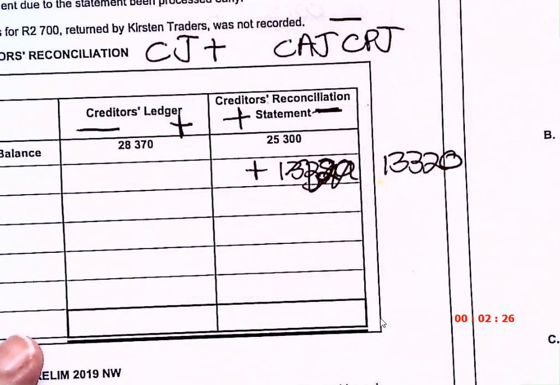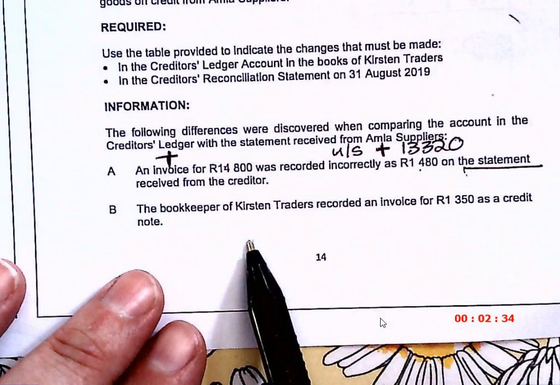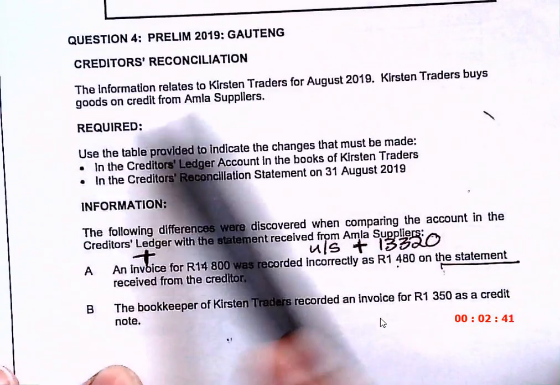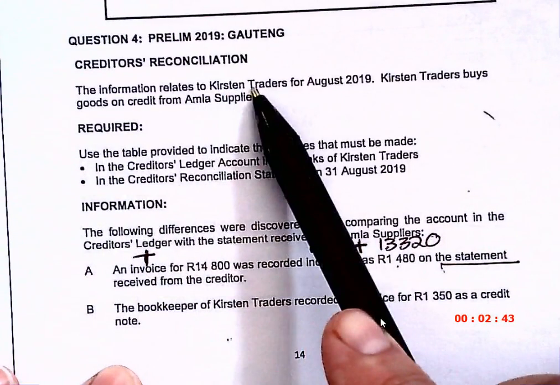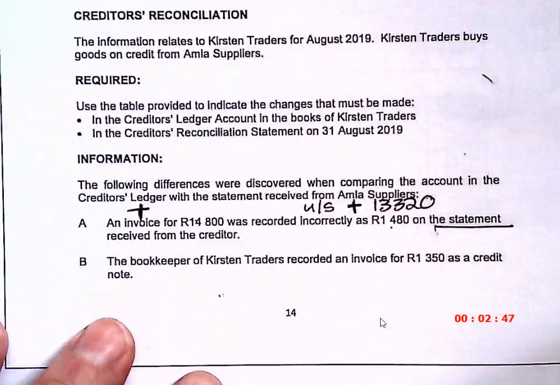Okay? Sure. Next one. The bookkeeper of Kirsten, that's us, right? Recorded an invoice as a credit note. So can you see, if I look here, we are Kirsten Traders. So it's wrong in my books. So I need to fix it in my books.